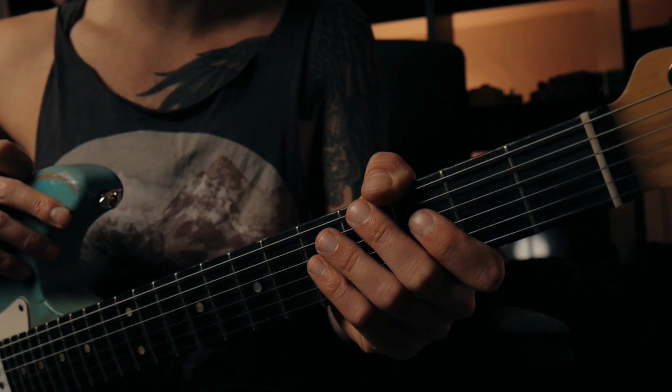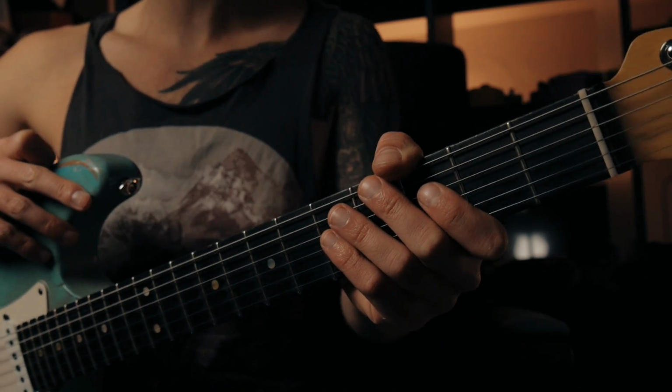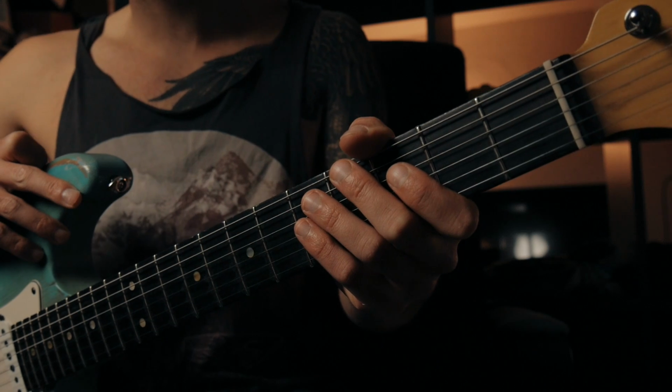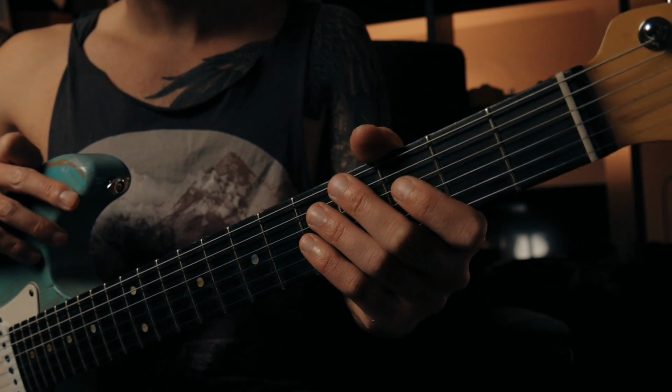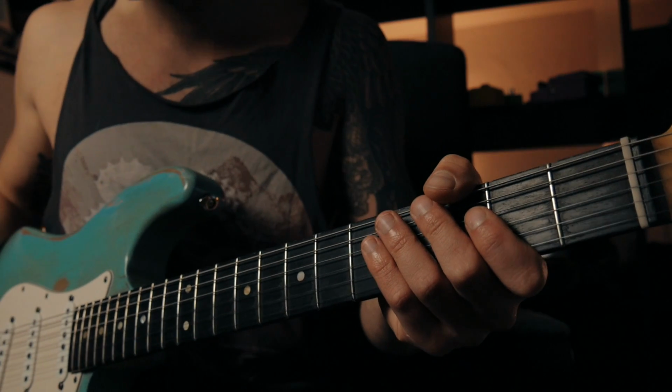Today I want to show you a pretty cool chord voicing, or rather chord inversion for major chords, which you can always use when you have major chords in your chord progression or in your song. If you don't want to play that simple boring major chord, as well as major 7 or major 9 chords, you can use these inversions.